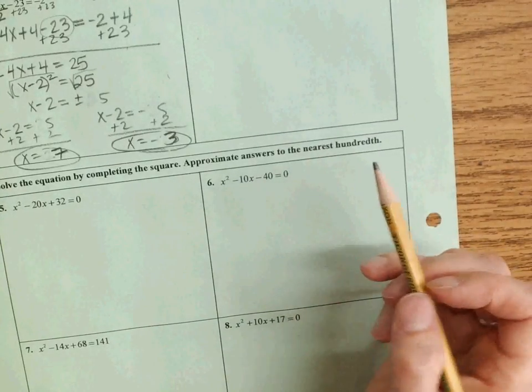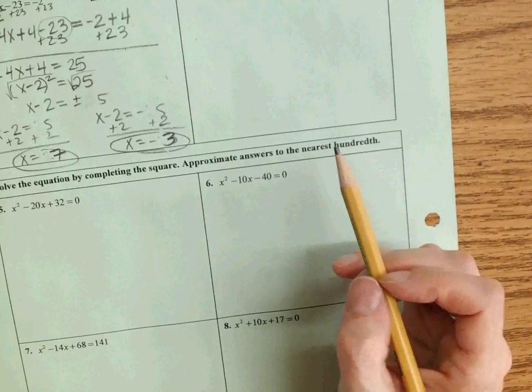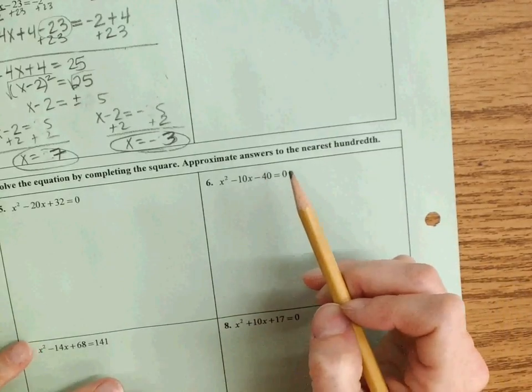This is what's different about 5, is now we are not going to get perfect answers.